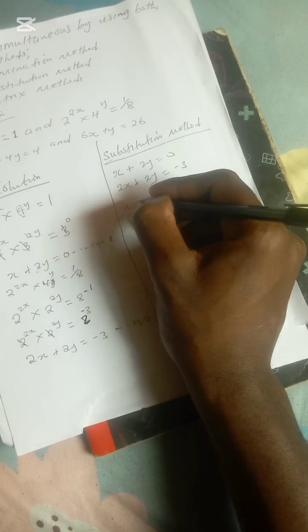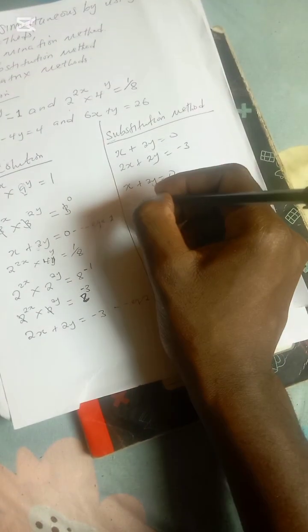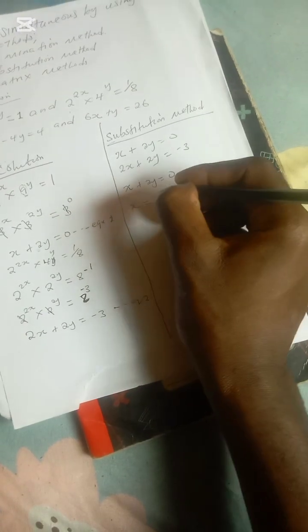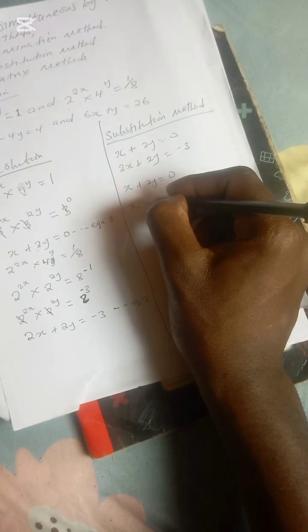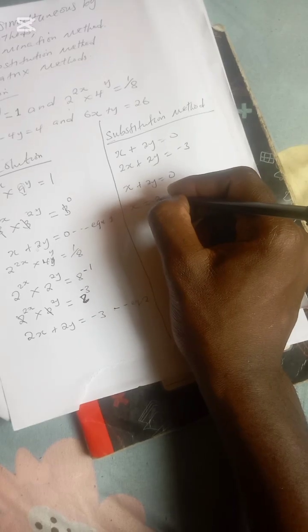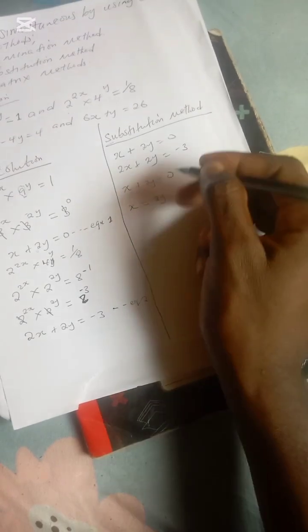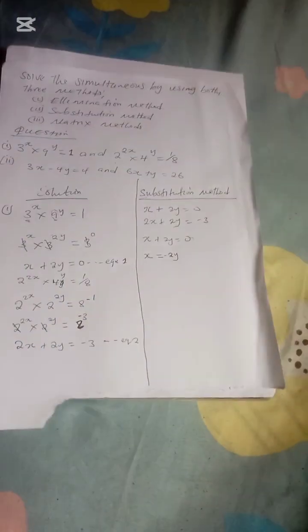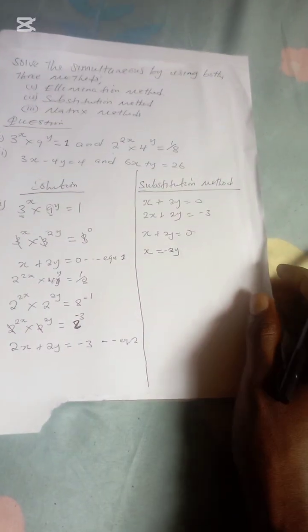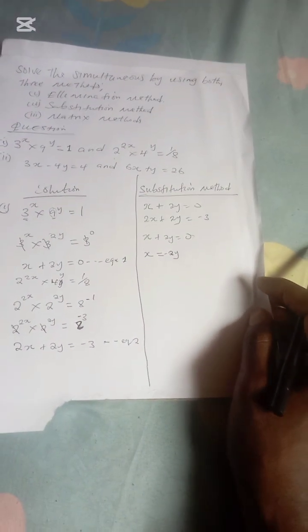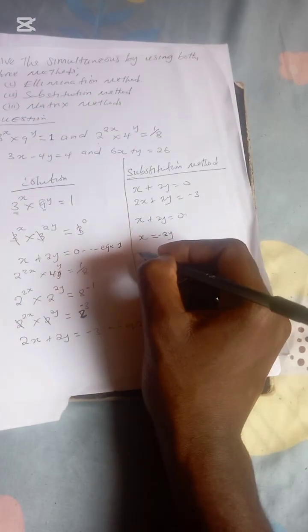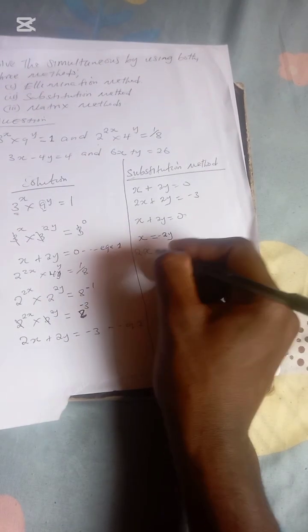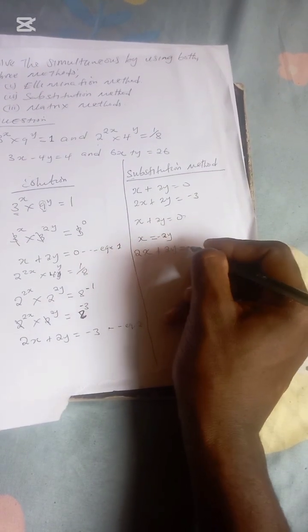Like me, I will choose x plus 2y is equal to 0 and make x the subject of the formula. So it will be x is equal to negative 2y, because this is 0, so we just forget about 0.